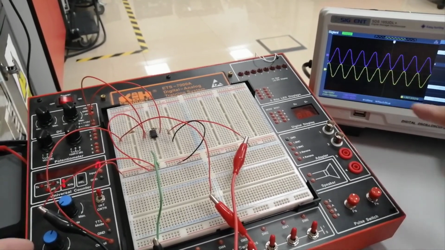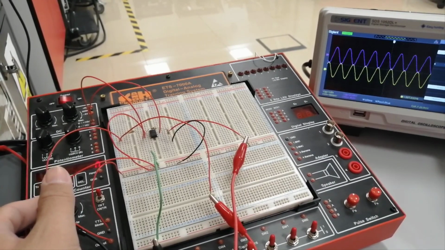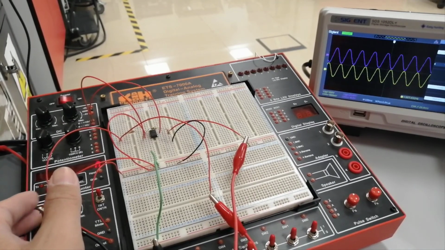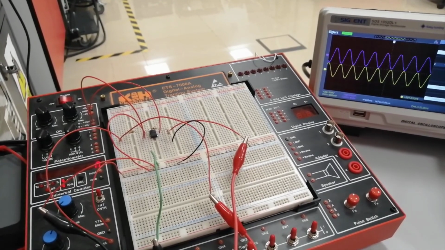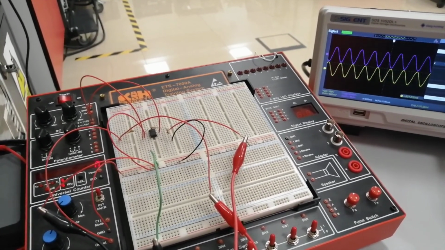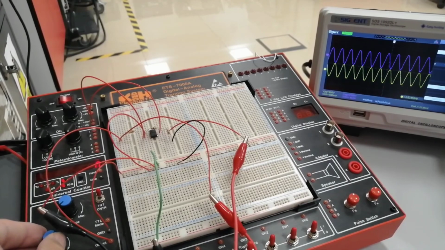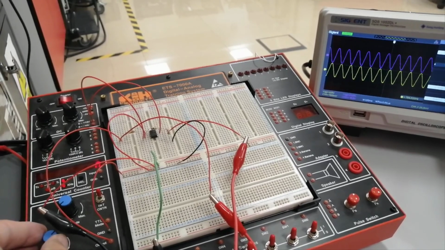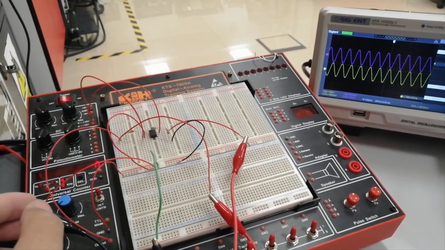So my V peak to peak is still 1.02, and my output is around 21.8 or 21.2, no? Still the same. All right, so I'm going to increase my frequency again to 800 hertz. So just keep increasing the frequency and get the input and output. Okay, I have 800 hertz.